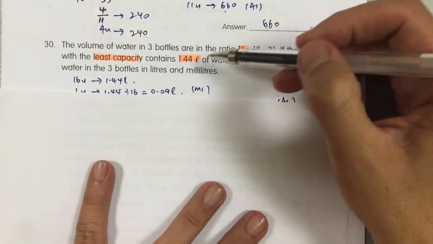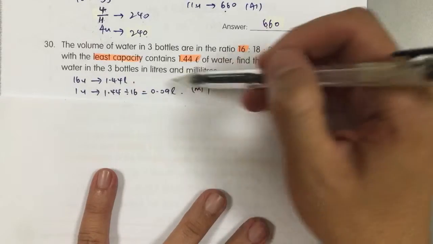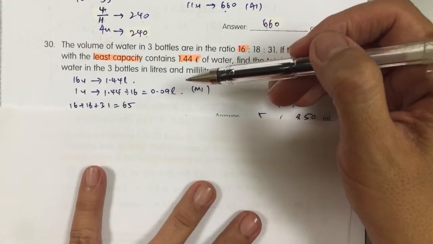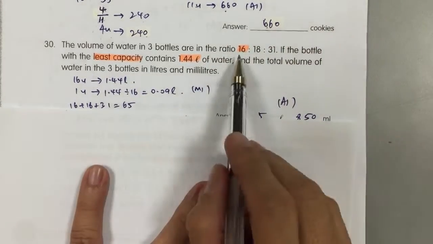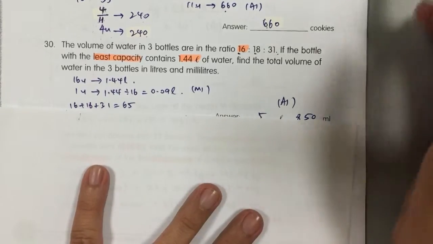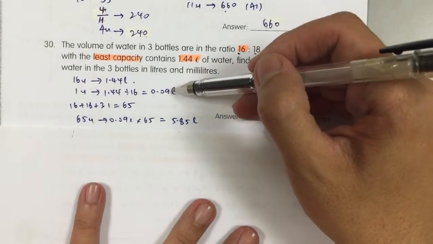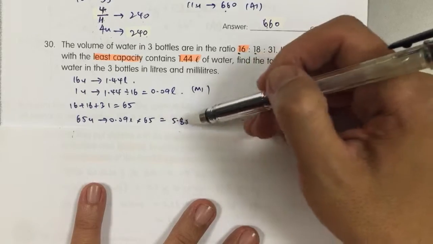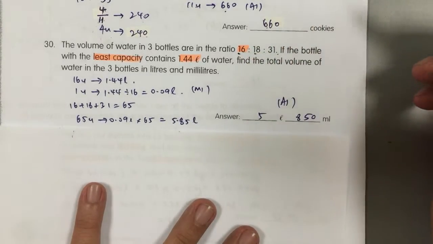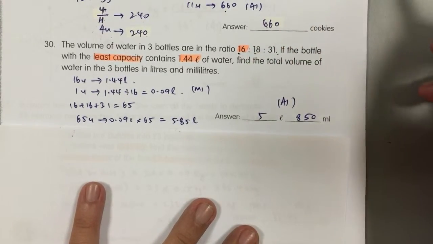So 16 units is 1.44. You find out 1 unit. Total number of units, add the 3. You have 65 units. So you find 65 units. You take 0.09 times 65. You get 5.85 liters. So you have 5 liters and 850 ml.